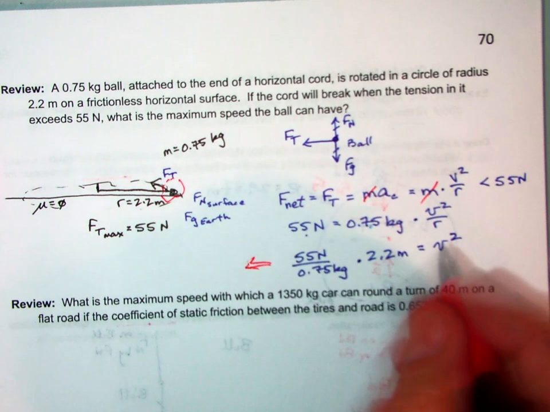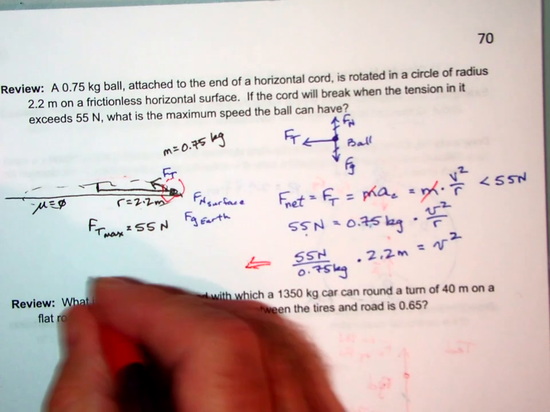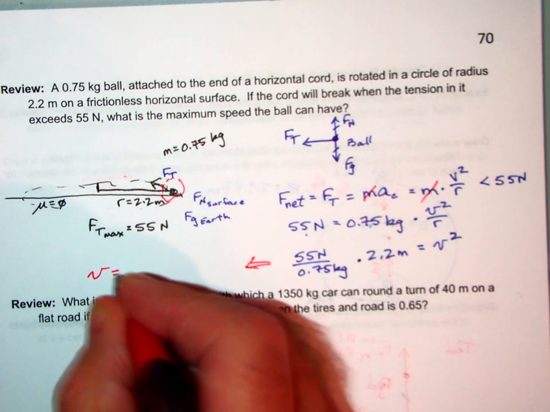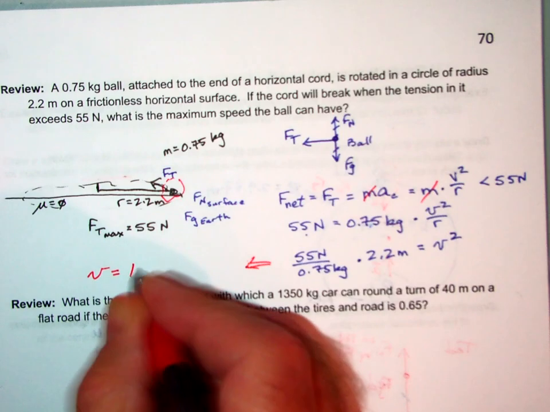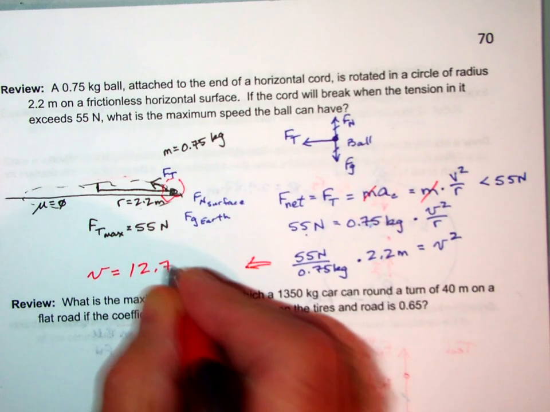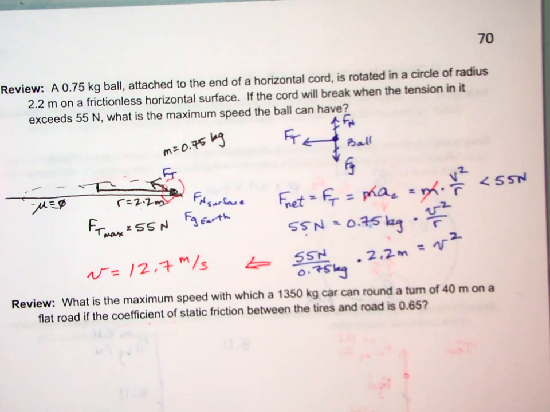And taking the square root of that, we end up with the maximum speed being equal to 12.7 meters per second.